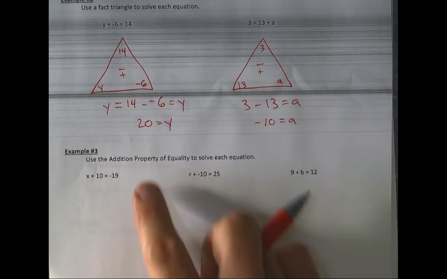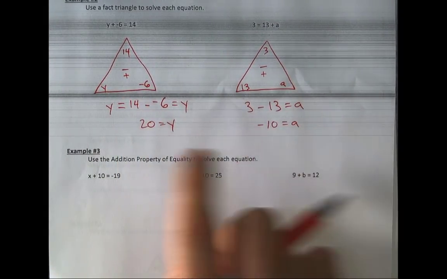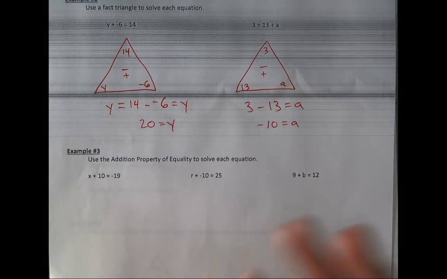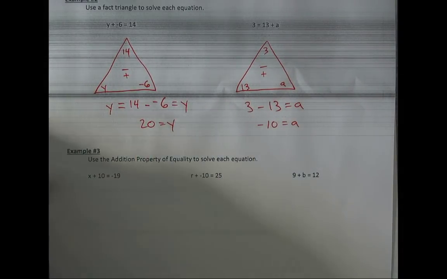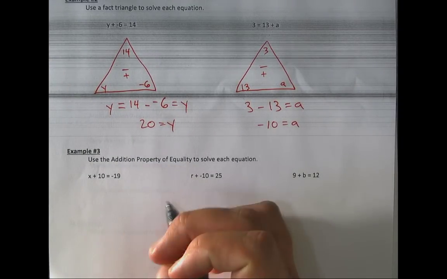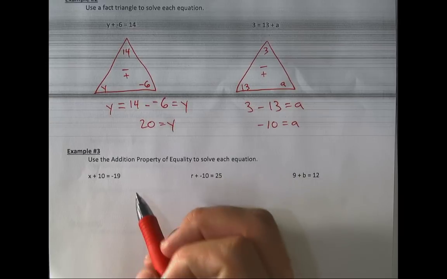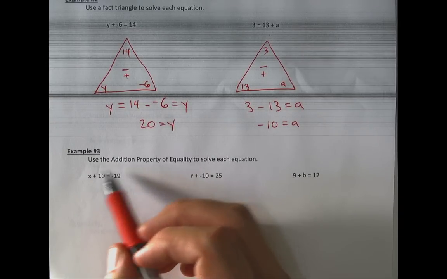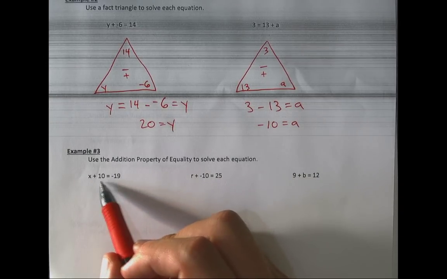All right, so now let's use the addition property, because we don't need to draw these triangles every time, but they are kind of helpful and get your mind to think a little differently about how this works. So now this is going to look more like what we did in 6th and 7th grade, and then obviously in 8th grade when we took things to a higher level, solving these equations.